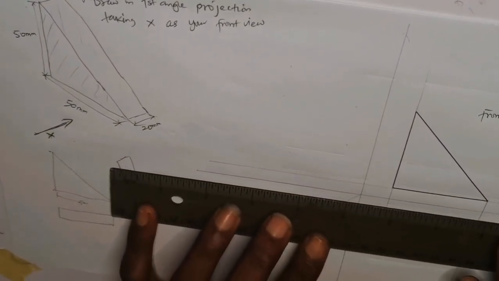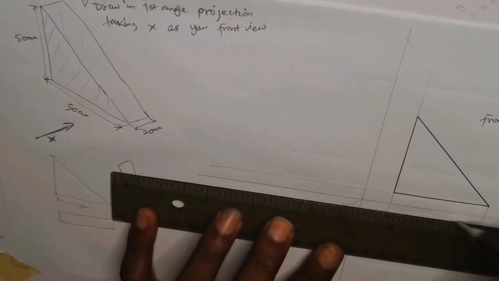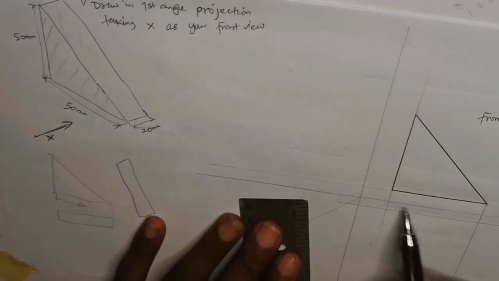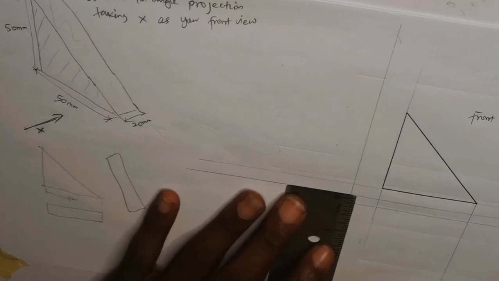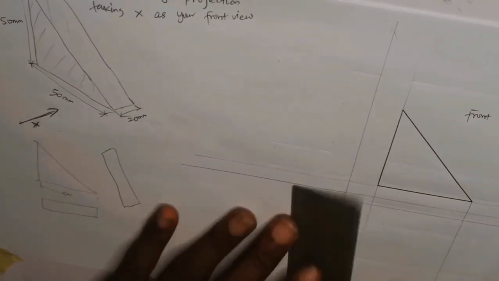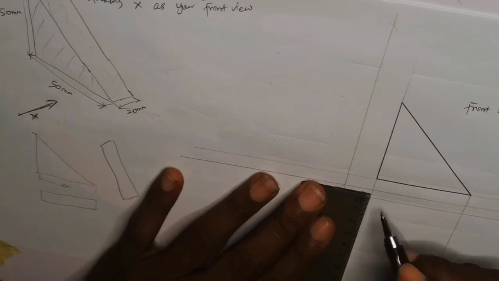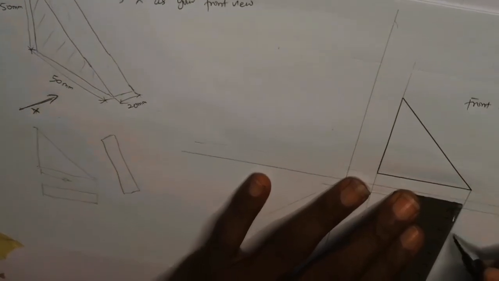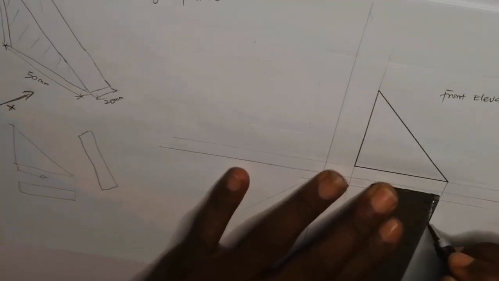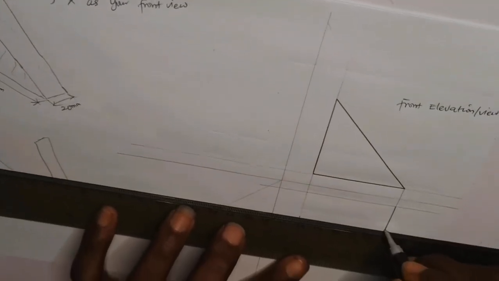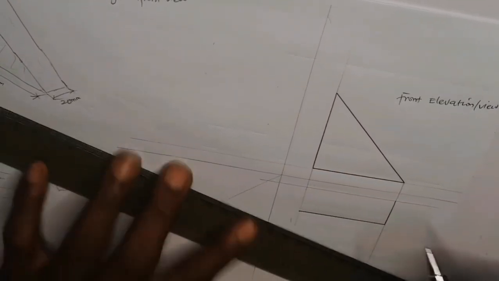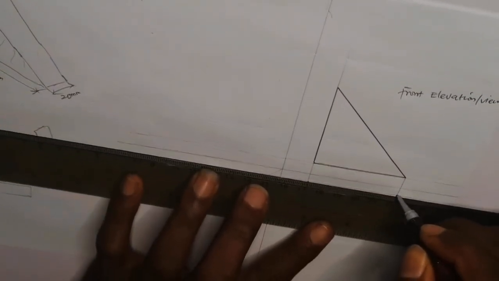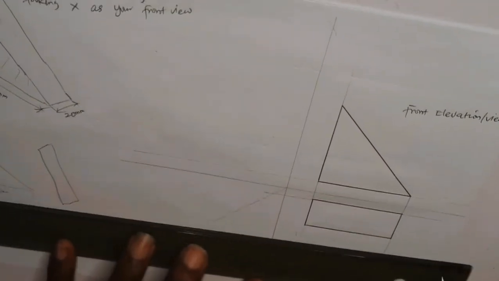So I will also draw my baseline for the plan view, where my drawing should start. Don't draw on the orthographic lines, it's not right. I'll take the measurement, which is 20 millimeter, from here to this point, 20 millimeter from here to here. So I can join it. 20 millimeter.